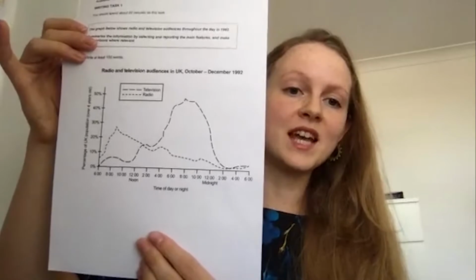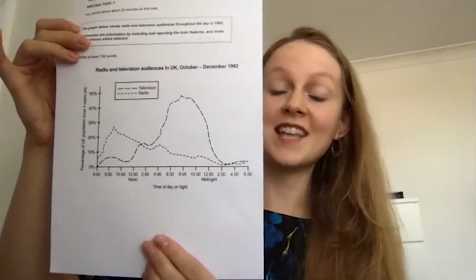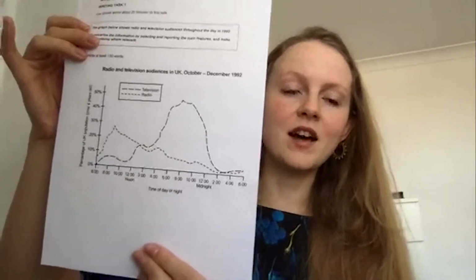And we can also say that from 8 a.m. onwards, radio fell until 2 a.m. when it started rising again, and television also rose until 8 p.m. and then fell sharply until 2 a.m. Okay, so there are some comparisons that you can make.